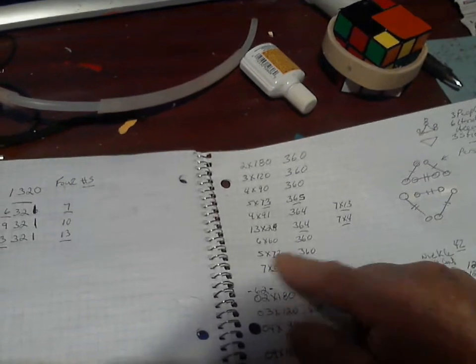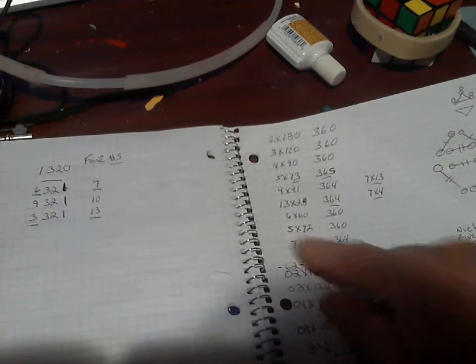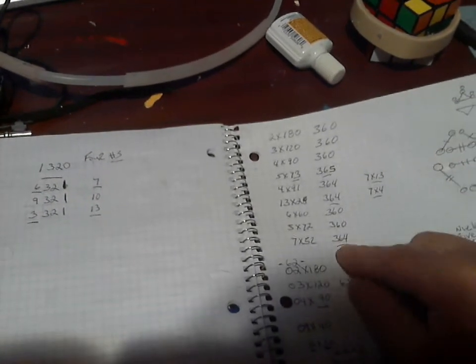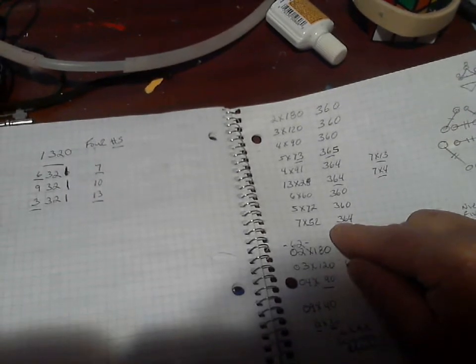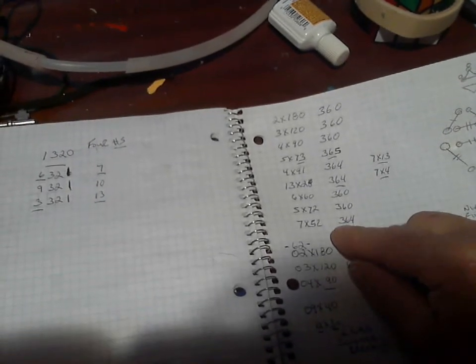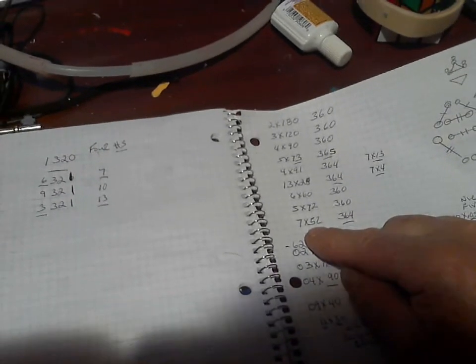60 by 60 is 360. 5 by 72 is 360. 7 by 52, 364. Earth. The gateway is Earth. Creation of Mars. The moons of Mars, 10 and 7. This becomes 16. This becomes 7, creating 23 inside of number 52.